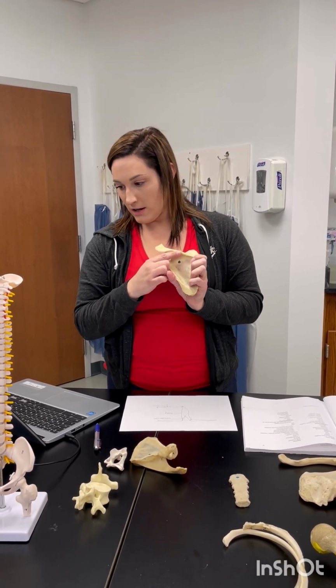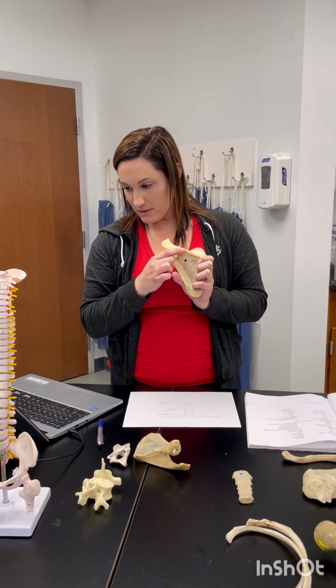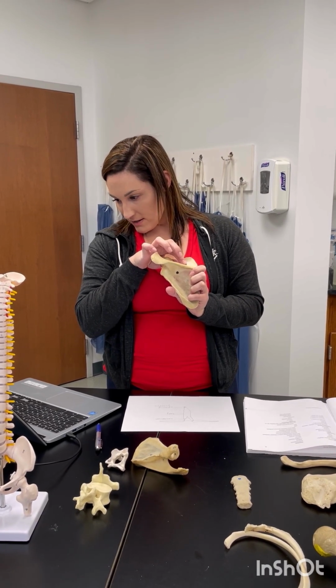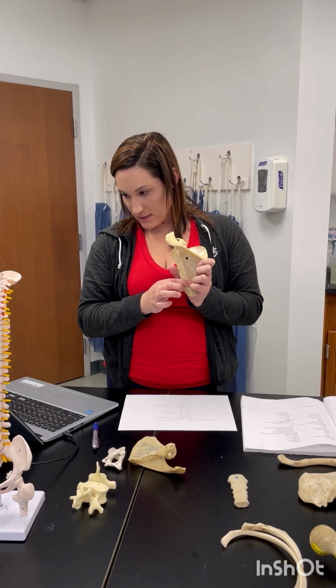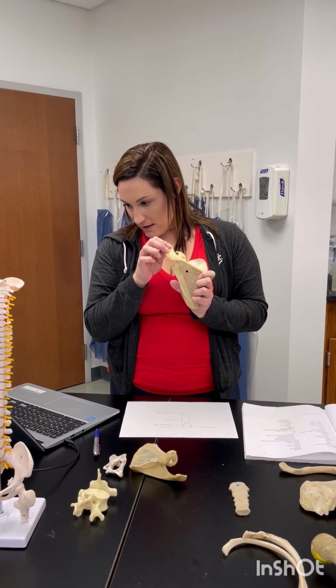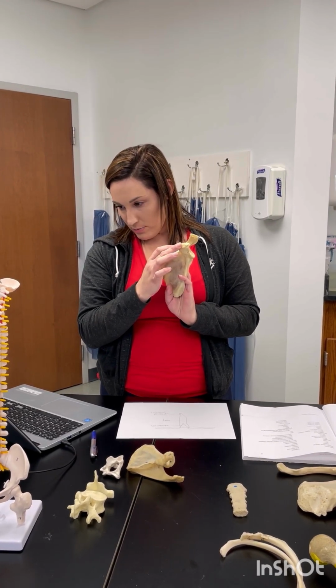This right here is the spine of the scapula. This is the supraspinous fossa. This is the infraspinous fossa. This is the acromion process. And this right here is the coracoid process.